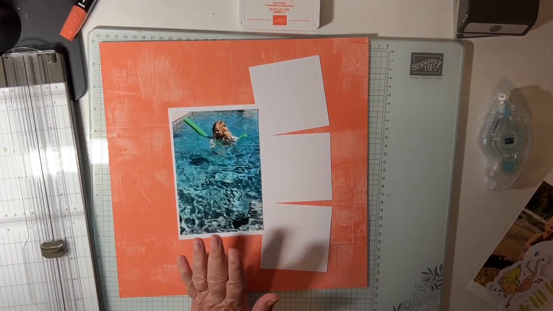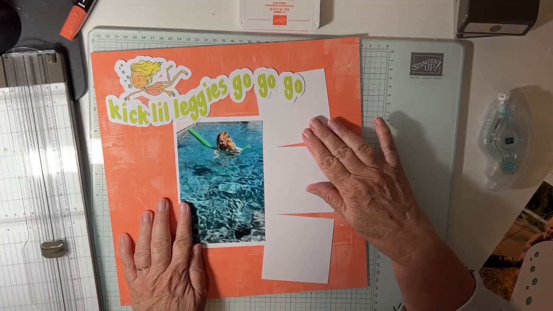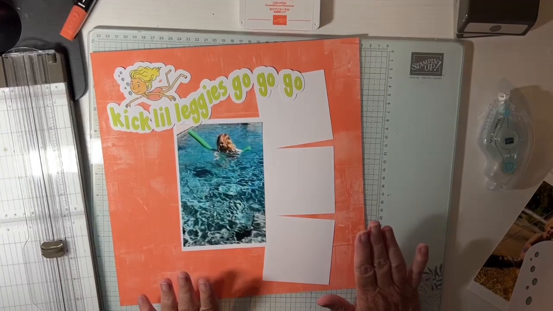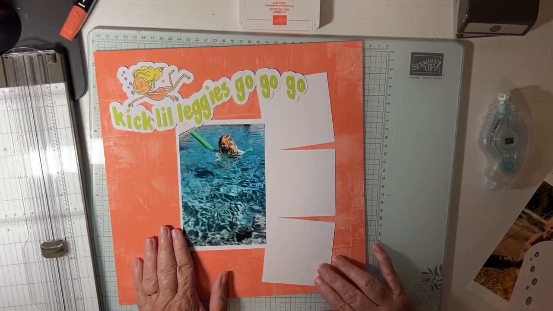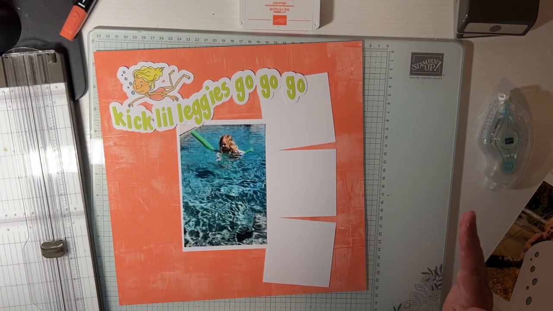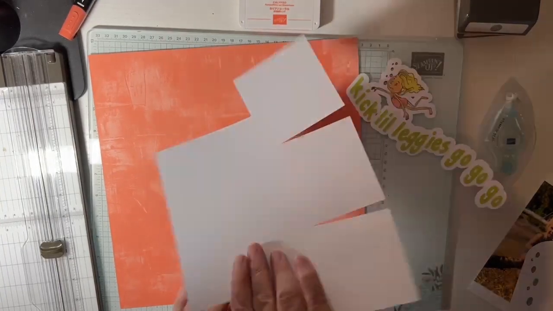Okay, so here's this. I'm not going to put it down yet. I'm going to put my title down. My title's going to go right there. Now, again, these didn't go together. I could have used a different simple if I wanted, depending on the photos that I had and the design. But these guys work together now. I like them. So I'm going to attach you to my background.